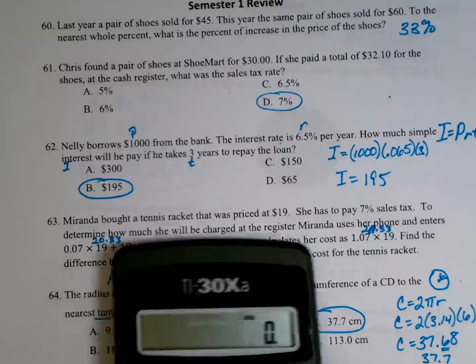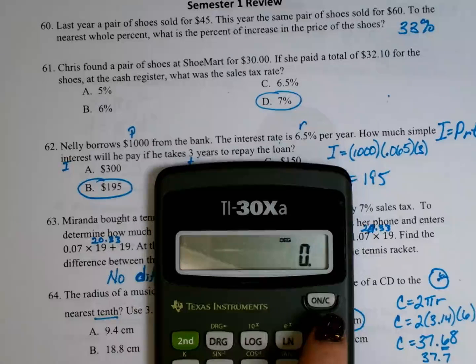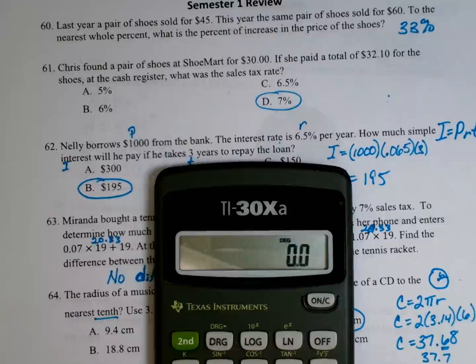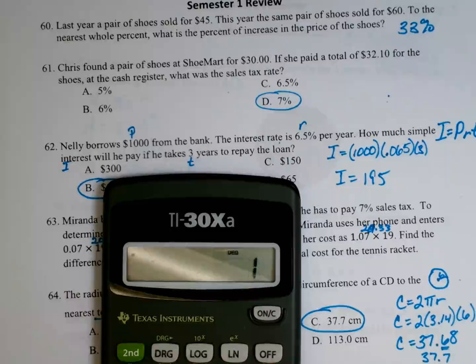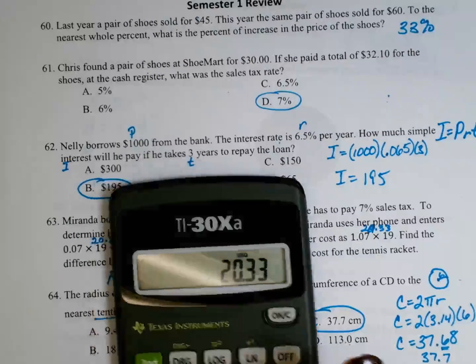Well, if I take my calculator and I do 0.07 times 19 plus 19, I come up with $20.33. If I go the other way and I say 1.07 times 19, I also come up with 20.33. So there was no difference.